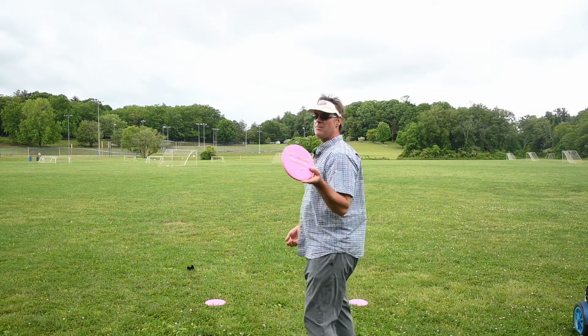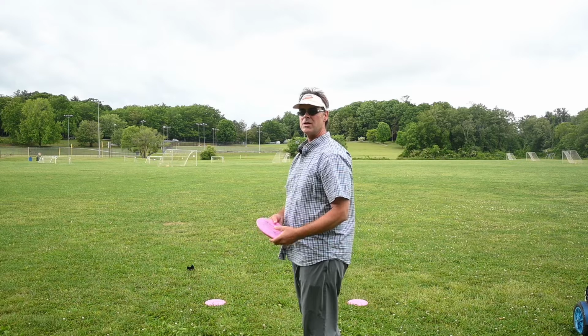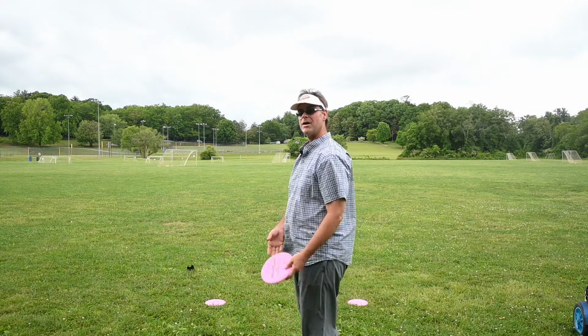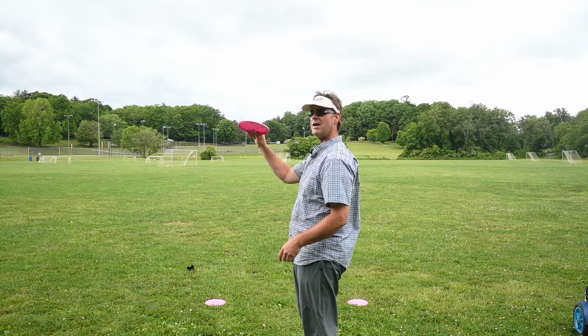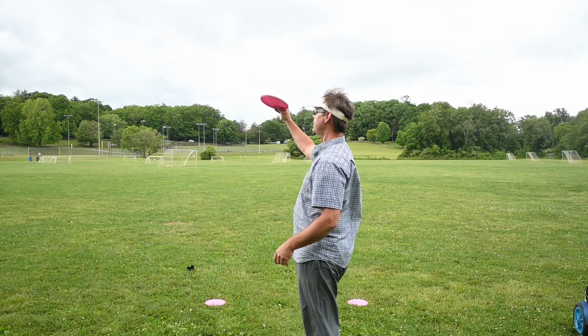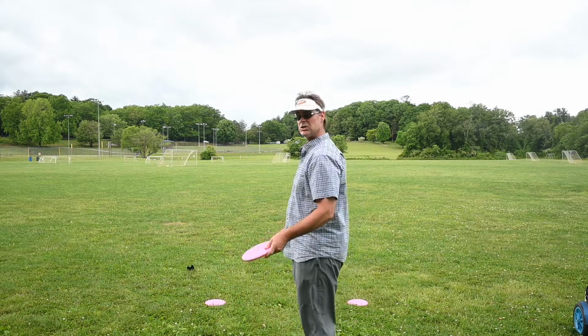Now this one is my Harp. It's definitely overstable. I'm only doing it just to get in a few of these smaller discs as my training. Again, it'll show you that when you put this on the same hyzer, it's going to get up higher and higher and higher. It's just going to dump quicker because it's overstable.